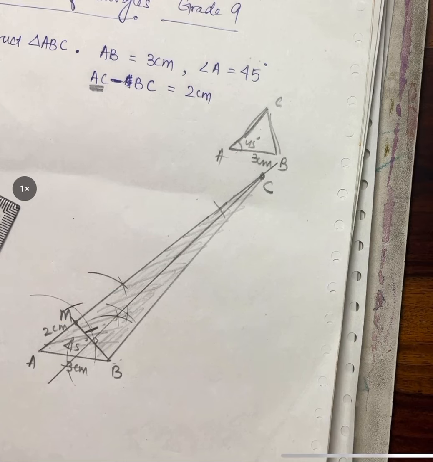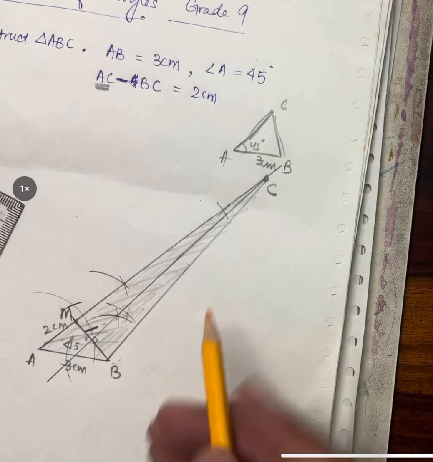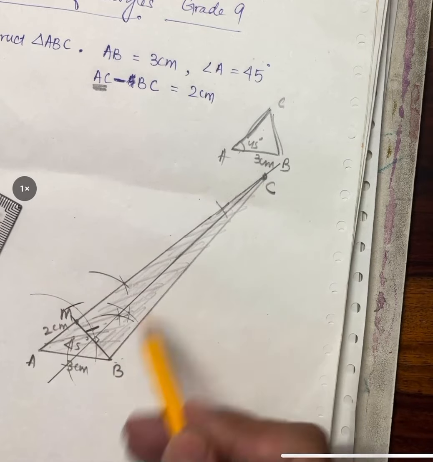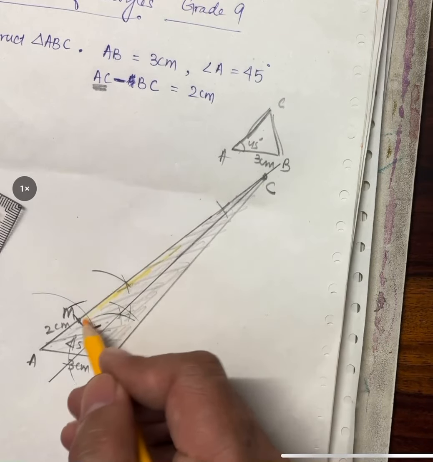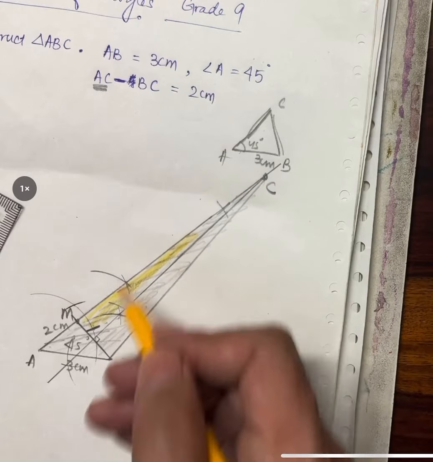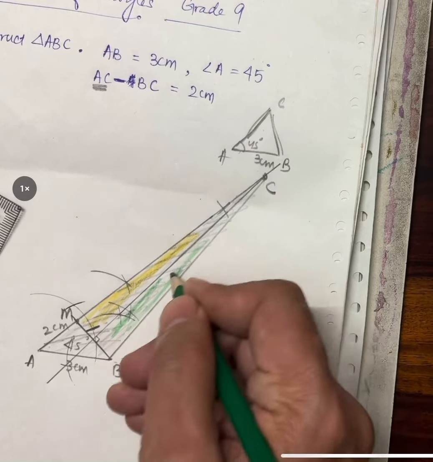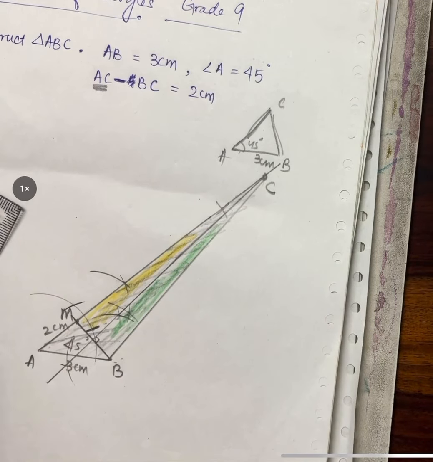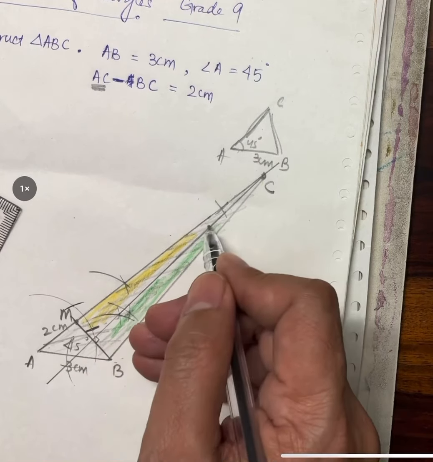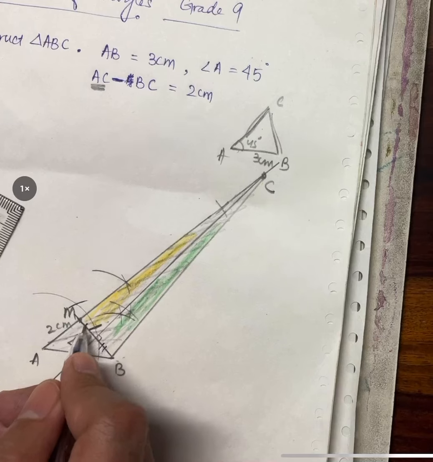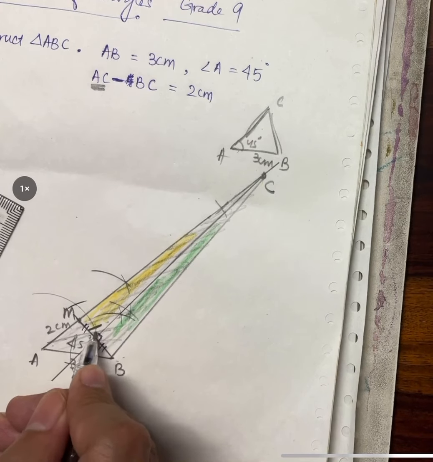So look at something interesting. Look at the triangle CMB. In the triangle CMB, which is part of construction only, we have a yellow portion triangle. And once again, we have a green portion triangle also. You agree that this line was the perpendicular bisector of MB. So this part and this part have become equal. This is 90 in the middle.